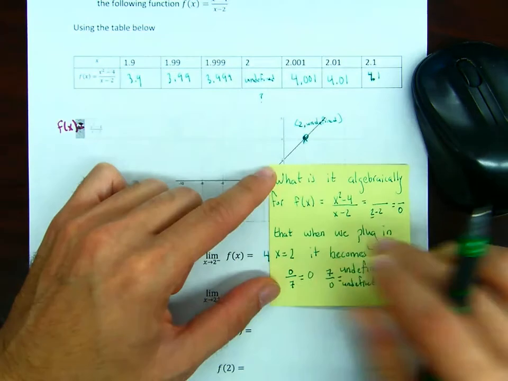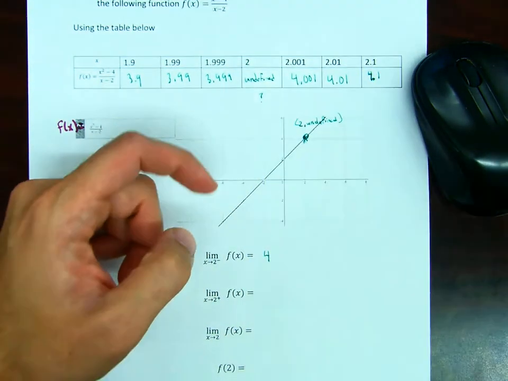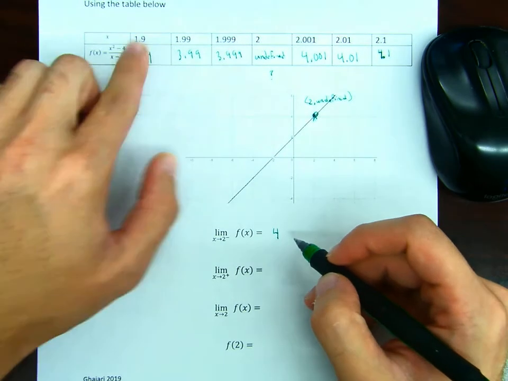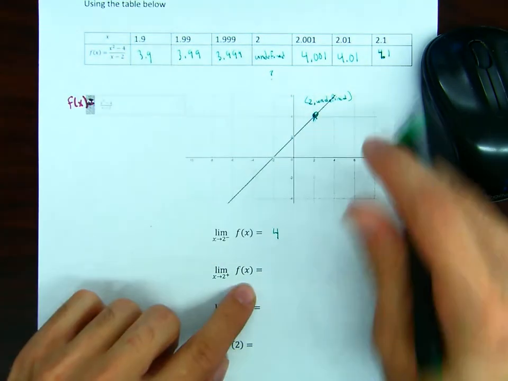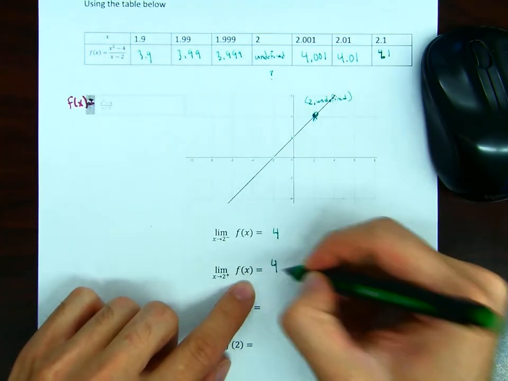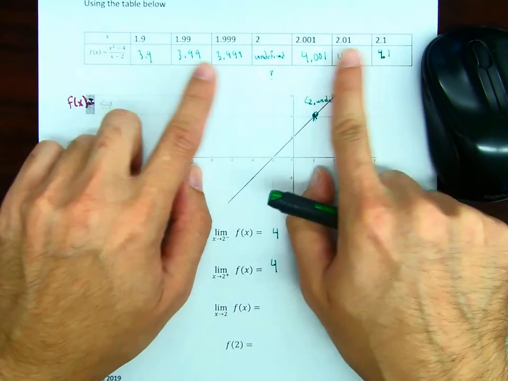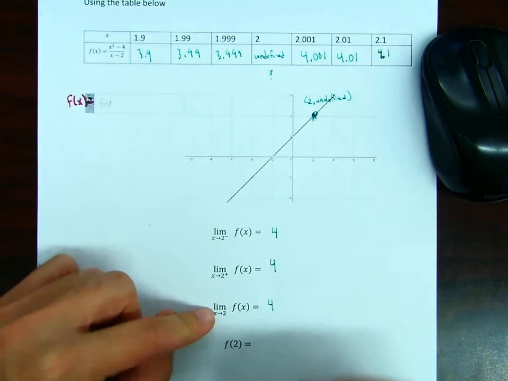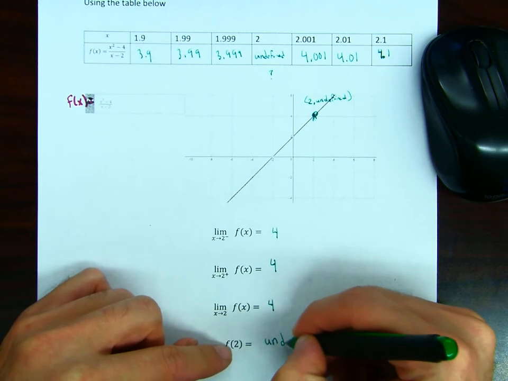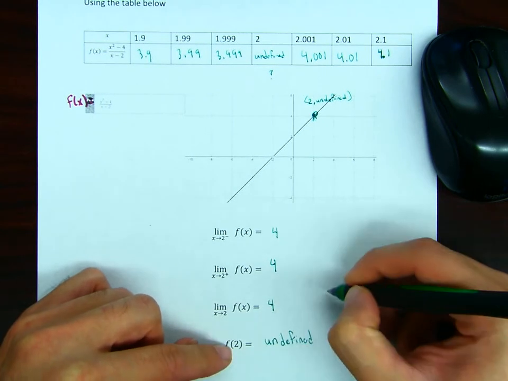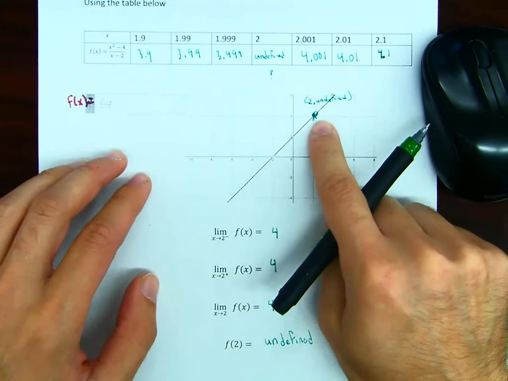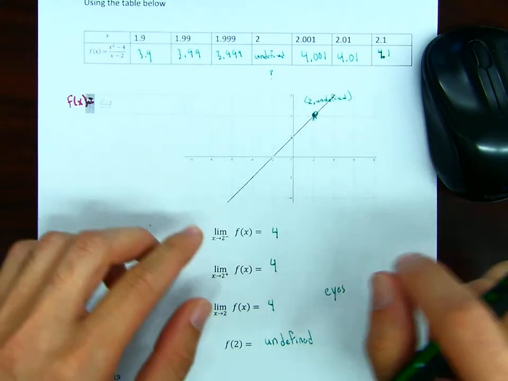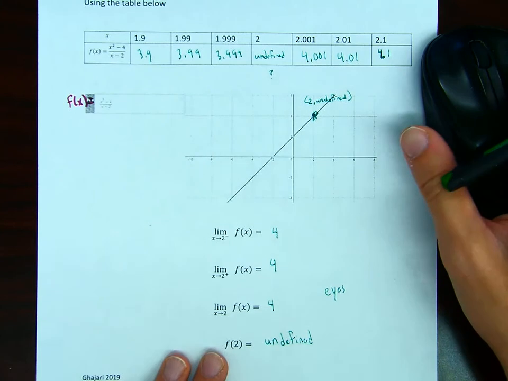Okie dokie. So notice from the left, it's going to 4, which is this part here. Notice from the right, it's going to 4, which is this part here. So if you know from the left and from the right, it's going to 4, then the limit in general is 4. But at this point at 2, it is undefined, okay? That's why your eyes are misleading. Your eyes might have thought it was at 4, but it's not, okay? Wow, that was 9 minutes and 20 seconds.